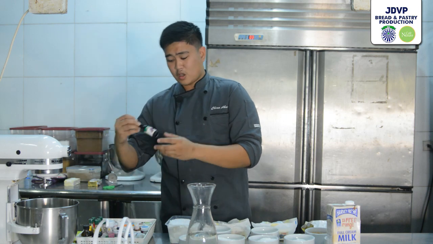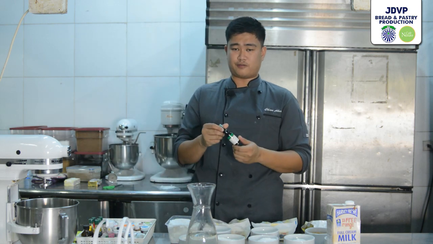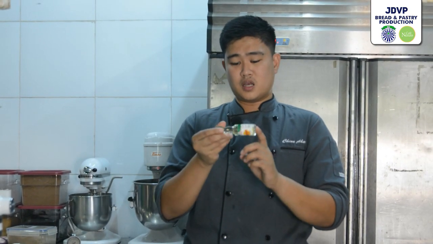So, we have different types of flavoring. We have the artificial and natural flavorings. For example, this is an artificial flavoring which is ube extract. So, it gives ube flavor to our baked goods. So, we also have orange flavor. So, it is an artificial flavoring. It came from orange, the extract of an orange. We can also use fruit juices as natural flavorings for our baked products.